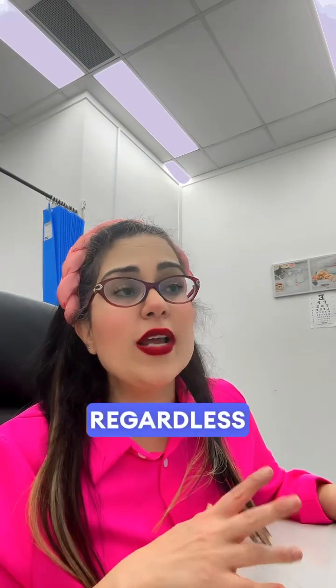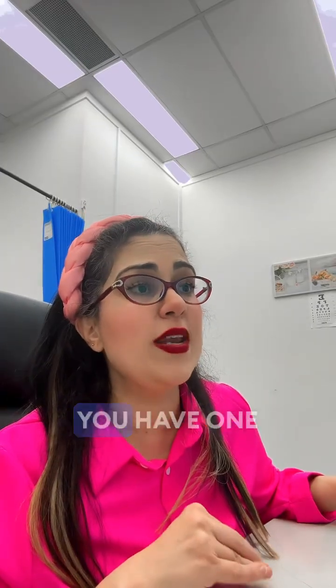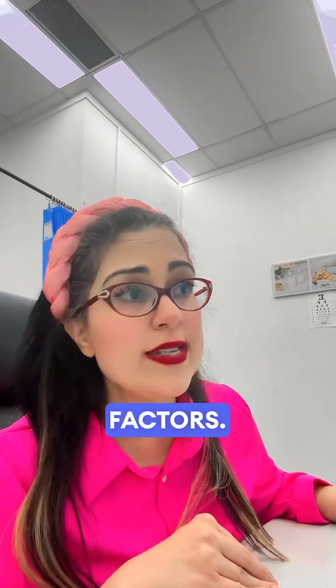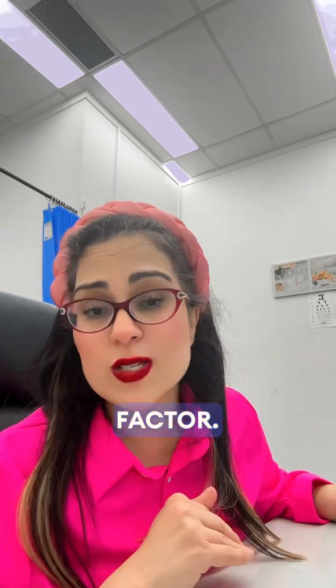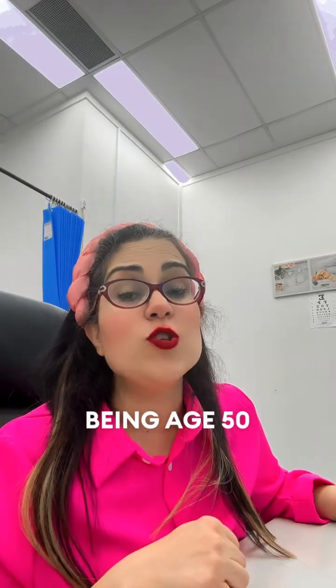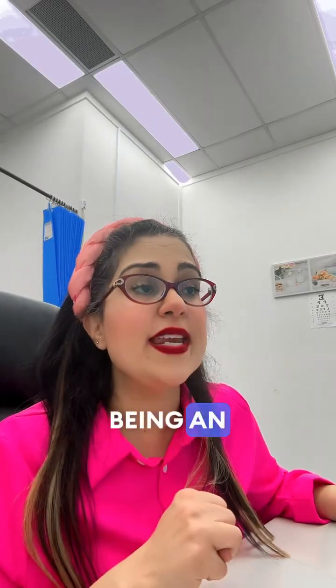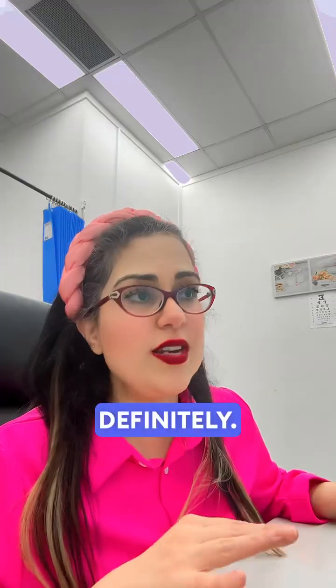So then, regardless of your sex, you are at risk of developing peripheral arterial disease when you have one or more of these risk factors. Of course, tobacco, the most important or the most potent risk factor. Number 2, diabetes mellitus. Number 3, being age 50 and older, being an African American, having a personal or family history of heart or blood vessel disease, high blood pressure, definitely, and high cholesterol.